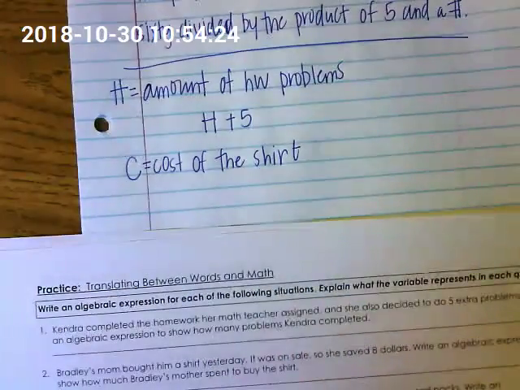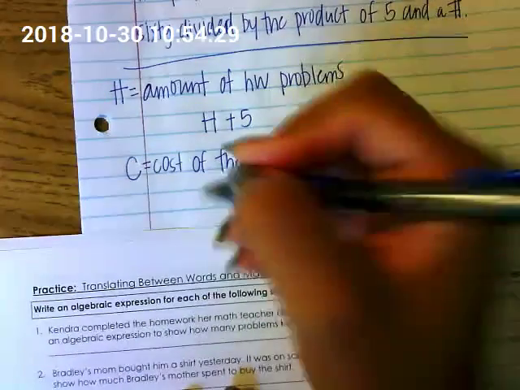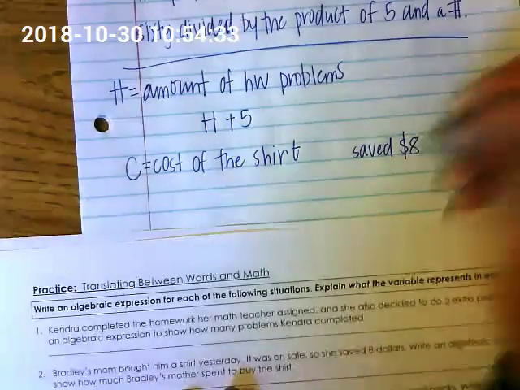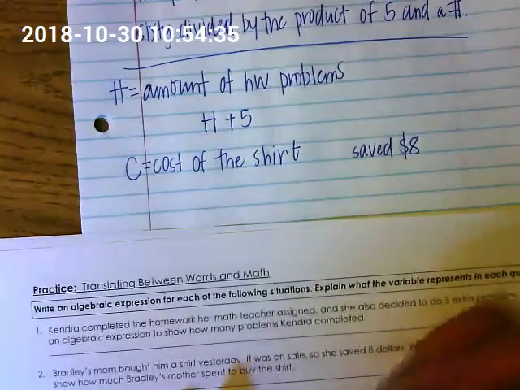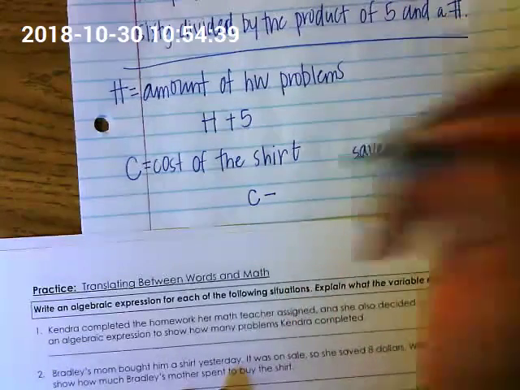She saved. How much did we say she saved? $8. So she saved $8. So we're going to have the cost of the shirt minus what? 8.